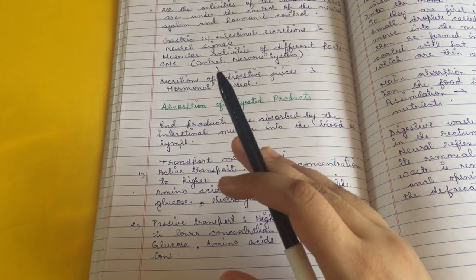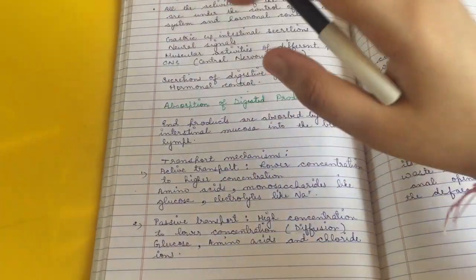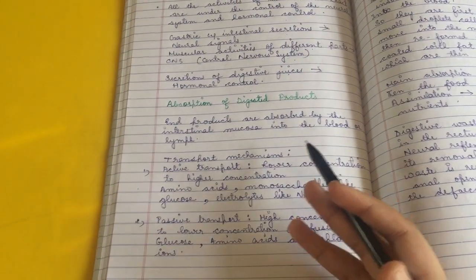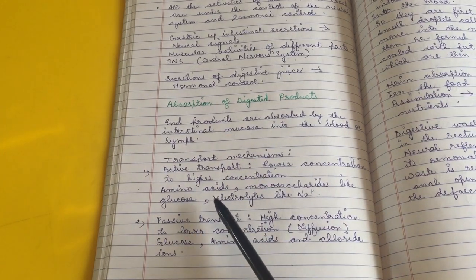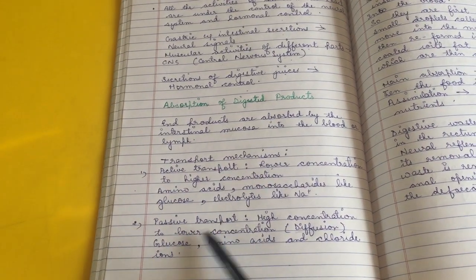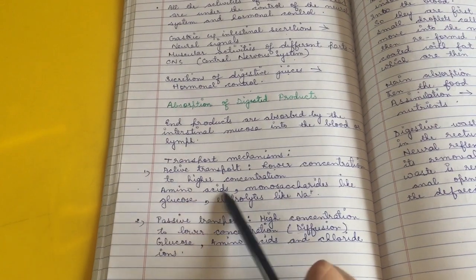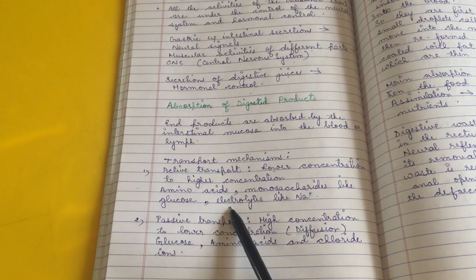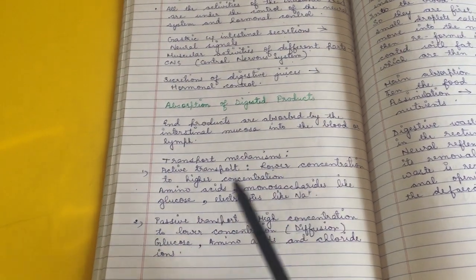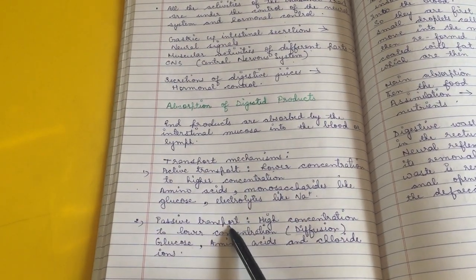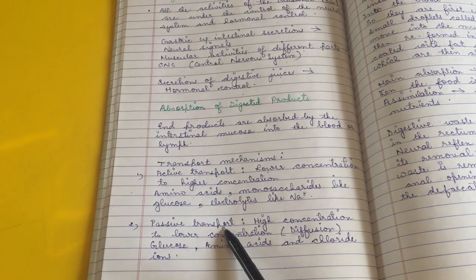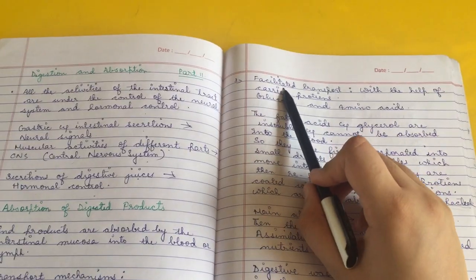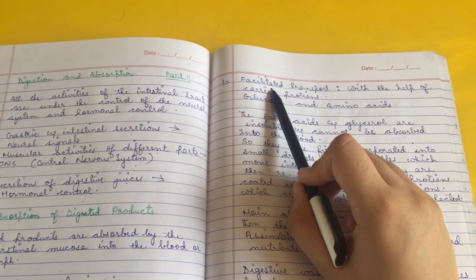Basically, when substances move from a lower concentration to a higher concentration with the use of energy is known as active transport. So the substances which are absorbed in our body using this active transport are amino acids, monosaccharides like glucose, and electrolytes like sodium. Passive transport, the second one. What is passive transport? It is basically the process of diffusion where the substances from a higher concentration move to a lower concentration without the use of energy.